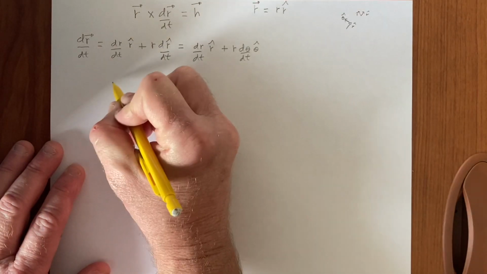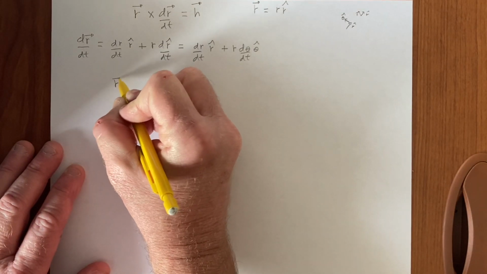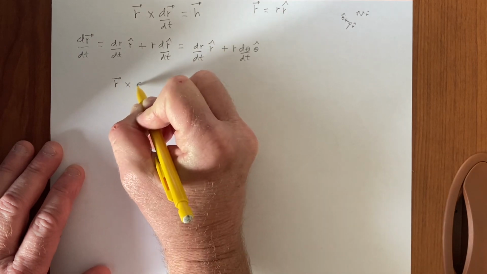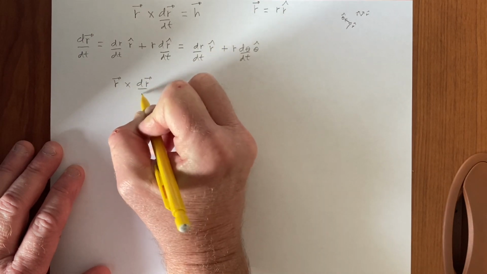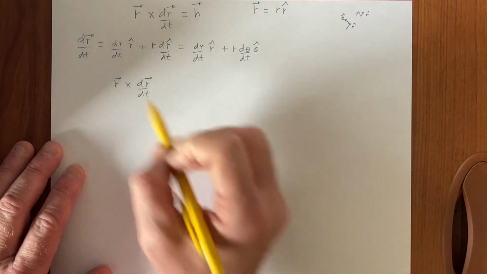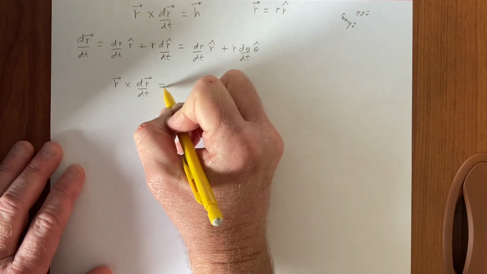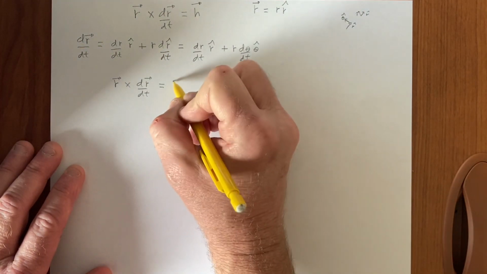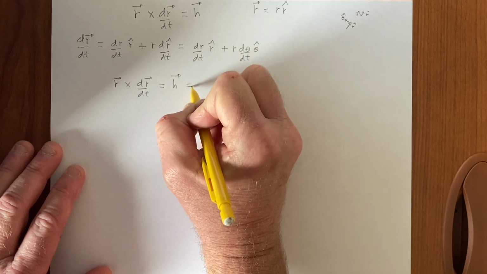Okay, so r cross dr by dt can now be evaluated because we have dr by dt. So this is h, so we want to see what h is.